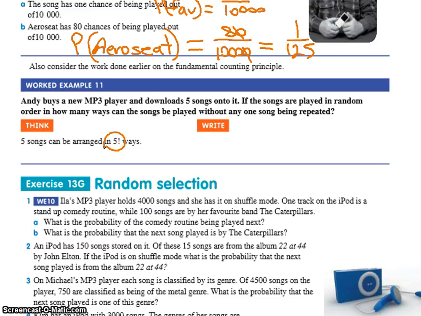For the first song, how many different songs could be played first? Excellent, well done. Then, how many songs could be played second? We don't want to repeat it. There's 4. Then what about the next one? Then the next one. Then the next one. That is what 5 factorial means. 20, 60, 120.